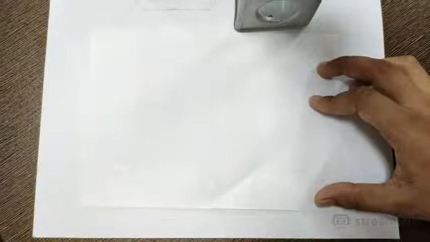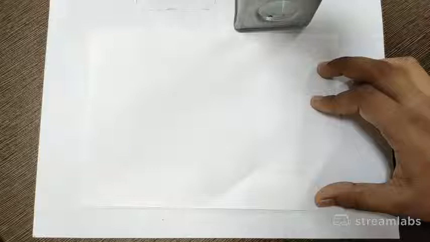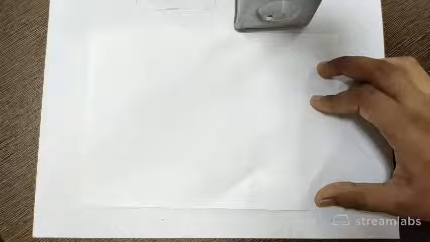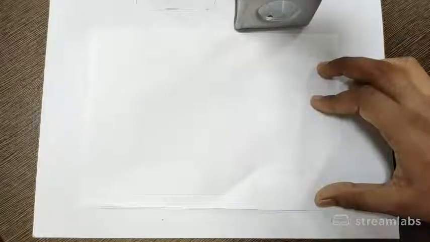I will take one more example to verify that you have understood the calculation of gain. I am taking one problem from the previous lectures. The circuit goes like this.